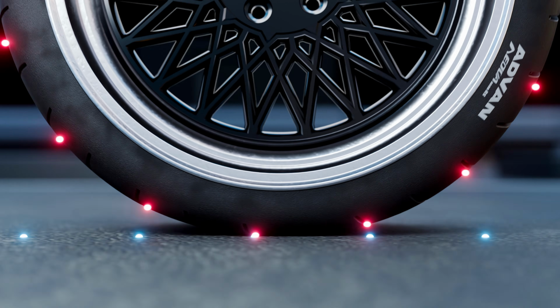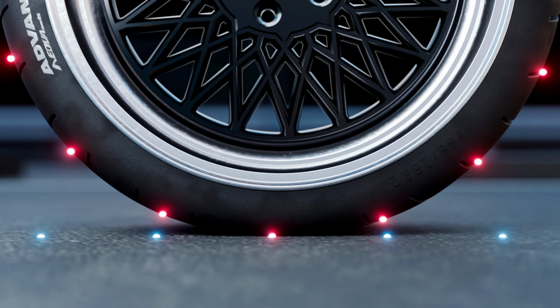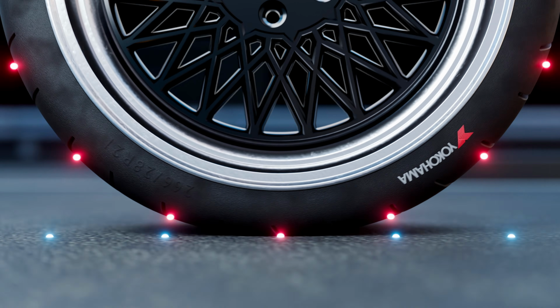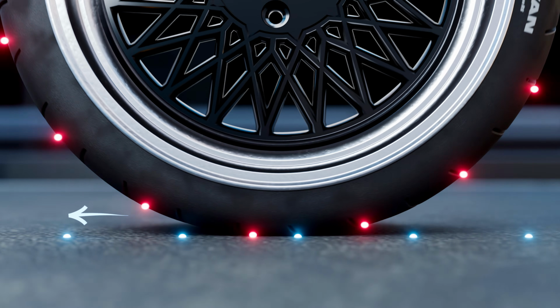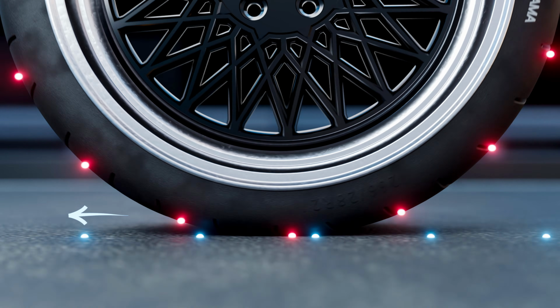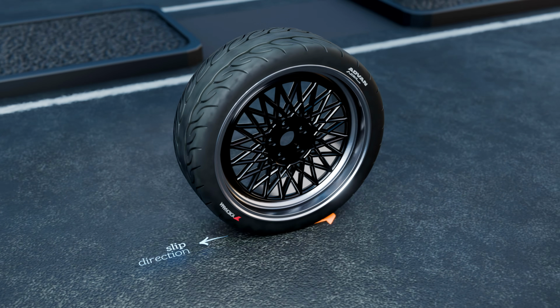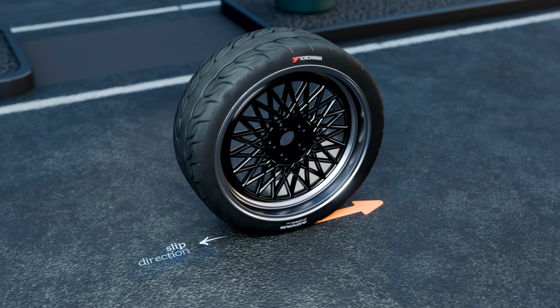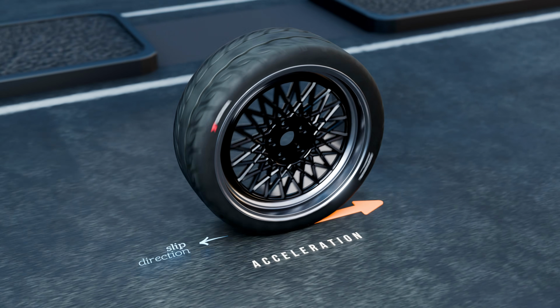When the driver accelerates, the wheel starts rotating faster than it would during free rolling. To accommodate this increased rotation, the bottom of the tire would need to slip backward relative to the road. But static friction acts to prevent this slipping motion, exerting a forward force on the tire at the contact patch. This causes the car to accelerate until its speed matches the increased rotational speed of the tire.